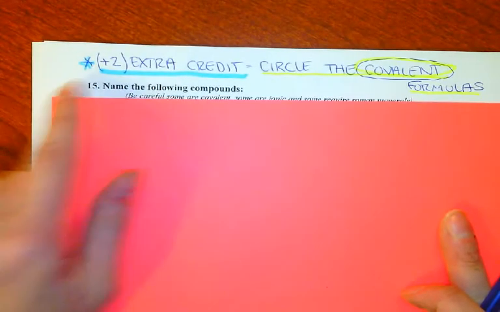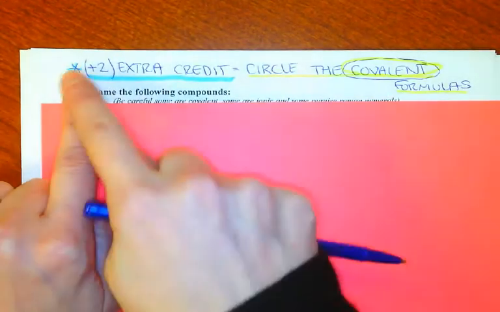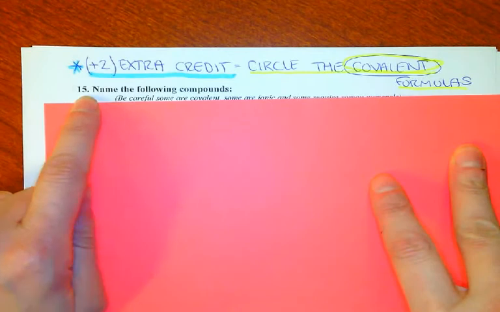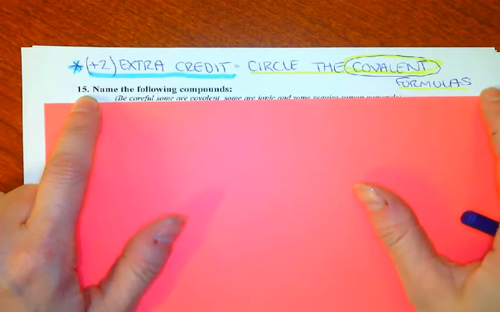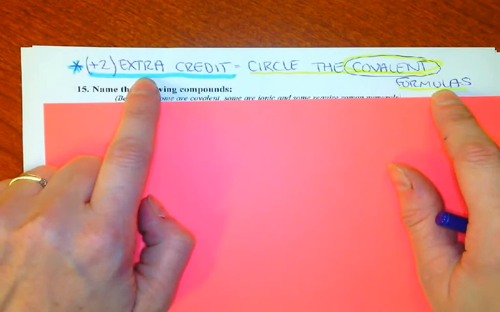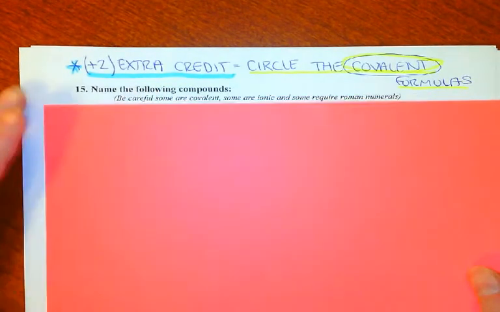Looking at page 2, we've got some more work to do on here. Okay, the first thing I'm going to invite you to do is get 2 points extra credit. So you need to write this sentence down. If on problem 15 you circle all of the covalent formulas and you write this, your teacher will give you 2 points extra credit on this take-home test.